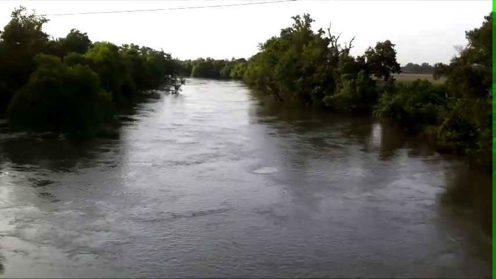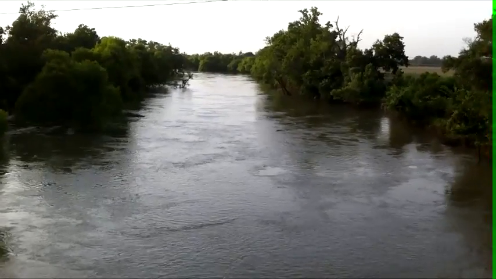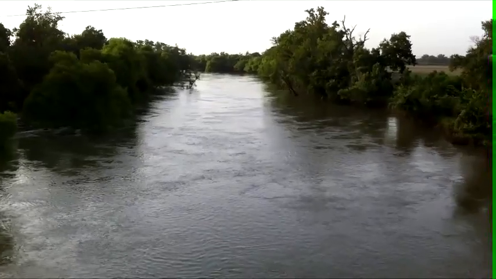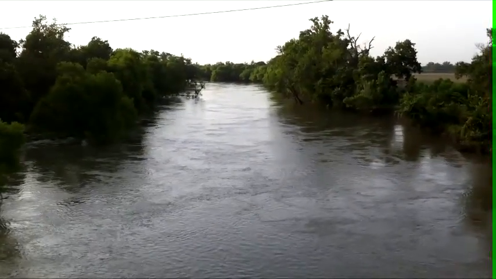Looking at the Trinity River here. It's gone down about 10 feet. This thing was about 20 or 30 feet above flood stage a few weeks ago when we had those bad rains in May.